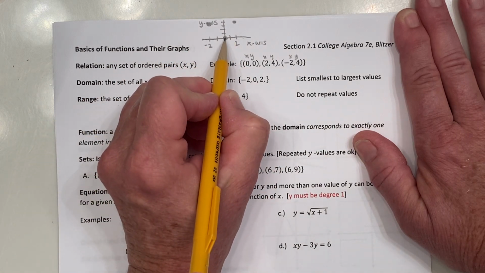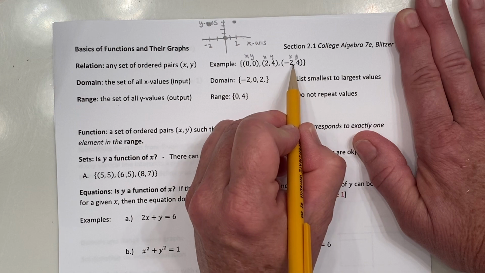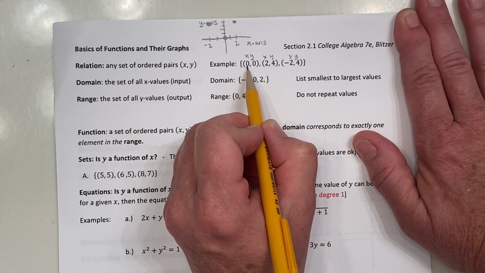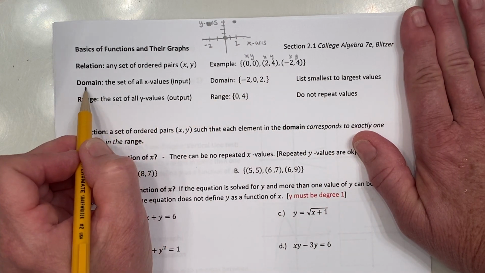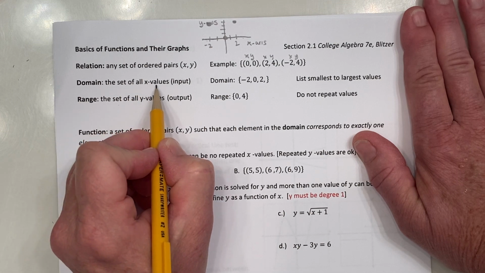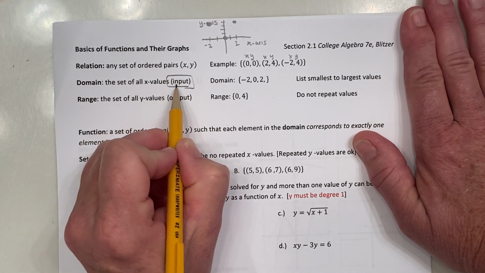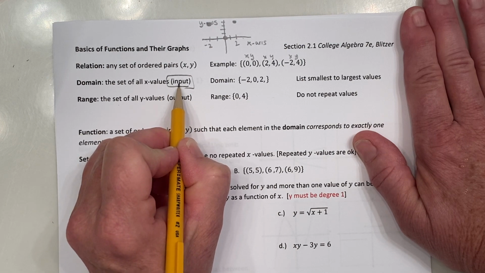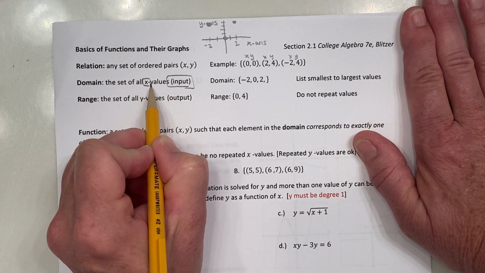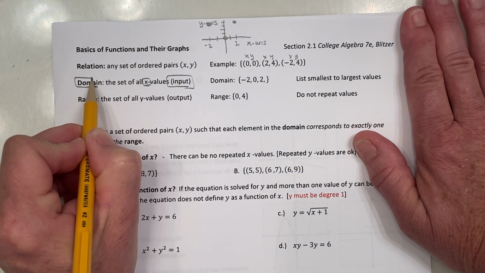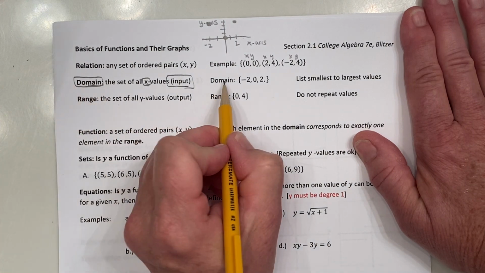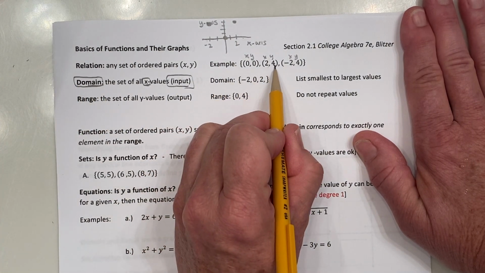There's no suggestion that I connect these, not when you have a list of ordered pairs. Okay. What's the domain? Well, the domain is the set of all x values, also called the input values. So you kind of want to start to make a connection. If we say input, we're talking about the x's. We're also talking about the term domain. So we're asked, what's the domain of this relation?